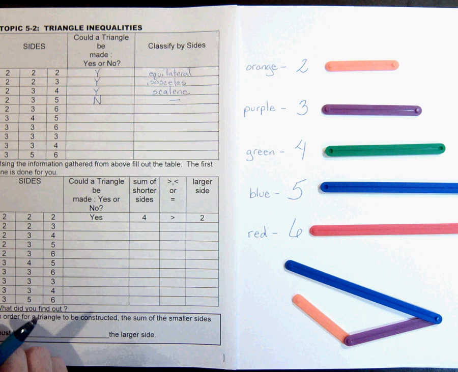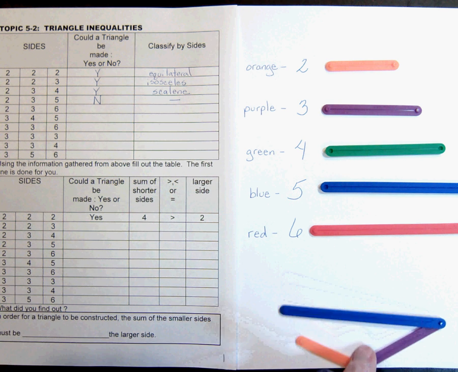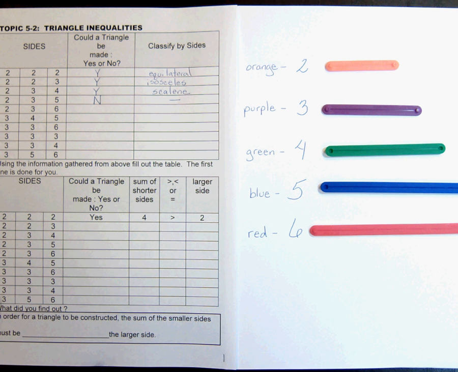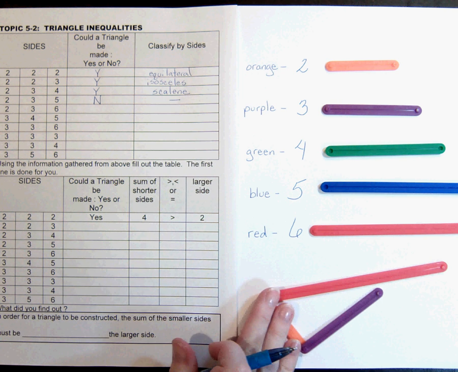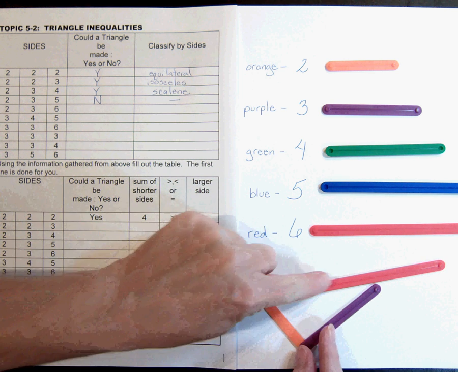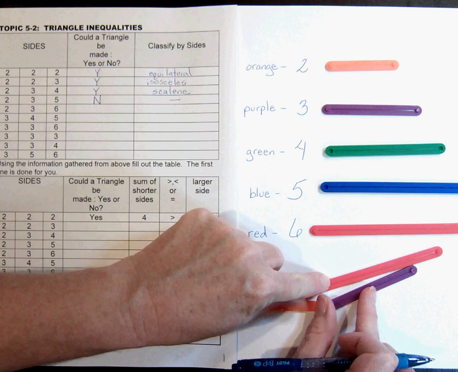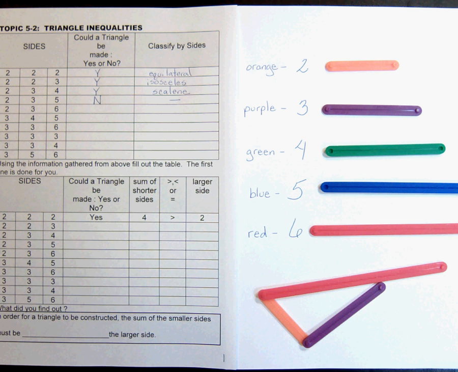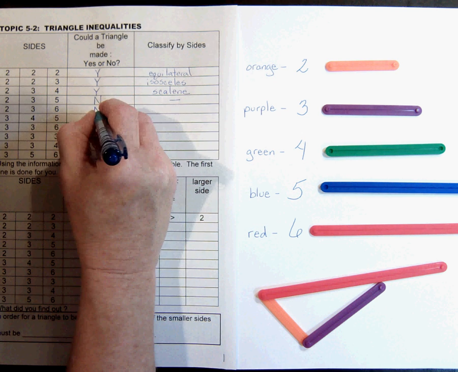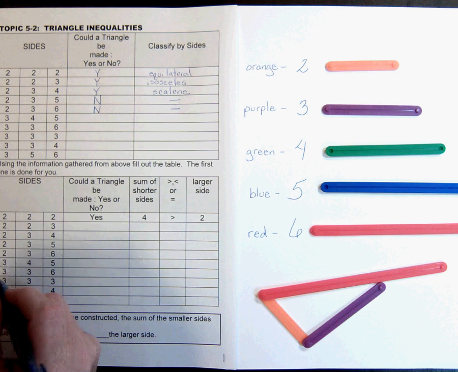Let's keep trying these. A 2, 3, and a 6: you're going to keep the orange and purple. This time you're going to snap a red one if you can. Don't force it. You're going to notice that just as the 5 didn't work, this one's not going to work either. You can't snap that together. I can stretch and stretch and stretch, and it's still not going to snap without bending one of these legs. So the answer again is no, so it cannot be any type of triangle to classify.